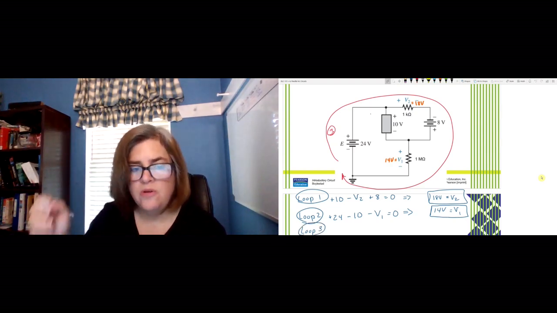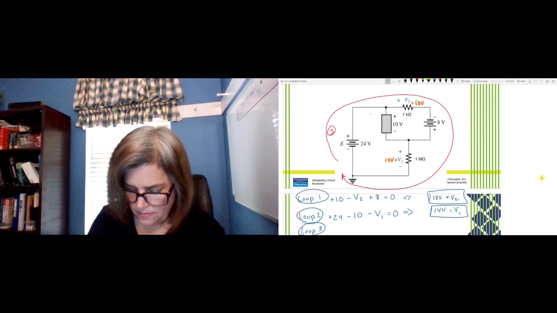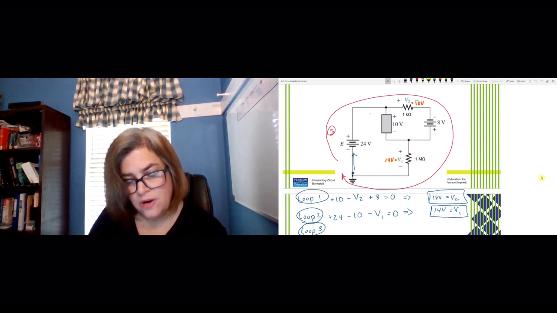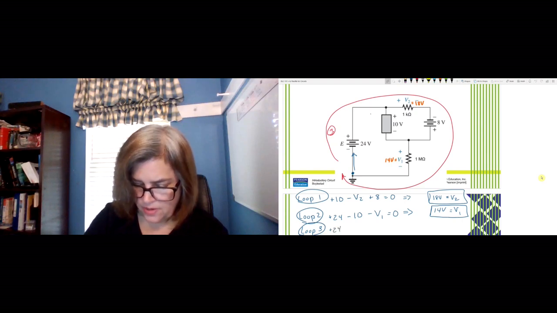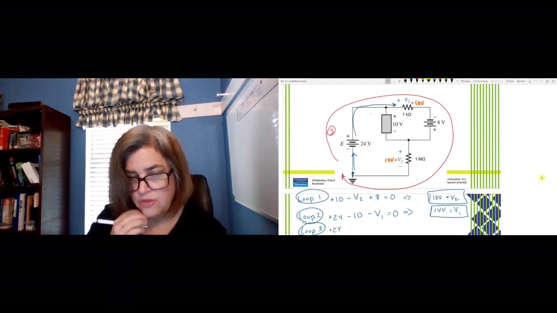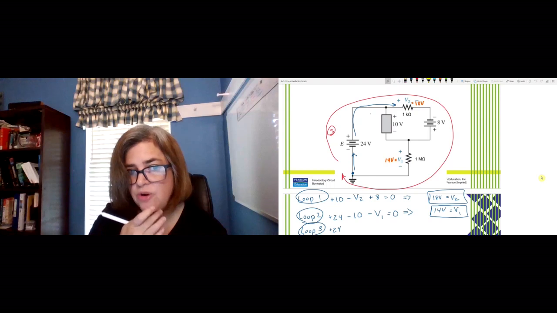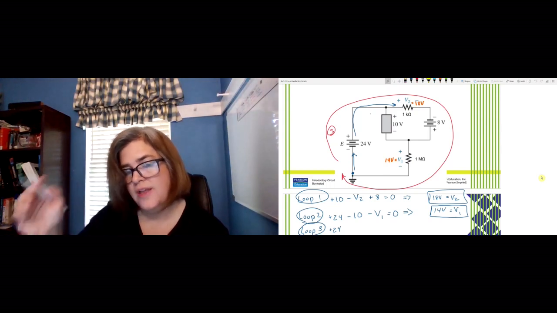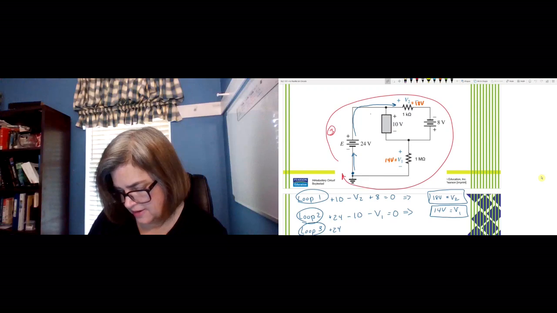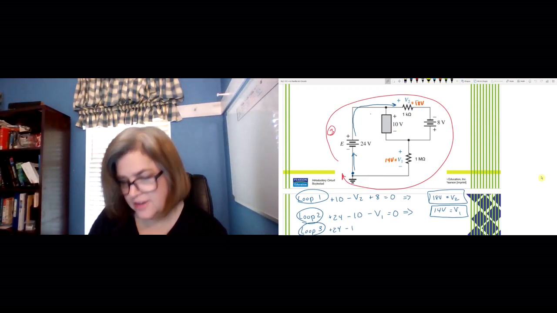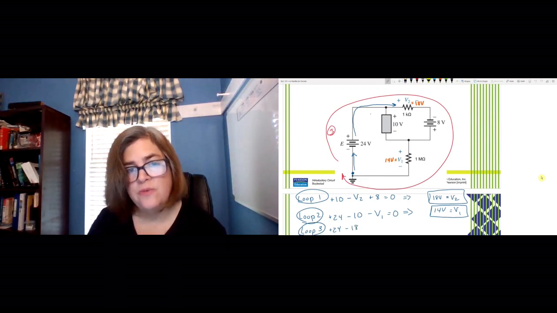Okay, loop 3 is going all the way around. So I'm going to start here. And when I encounter the 24, that's a rise, so that's plus 24. When I get up here, I'm going to the V2. I don't need to worry about that 10 volts anymore because I'm taking a different path. So I've got plus to minus, and I said that was 18. So I'm just going to go ahead and put in the 18 there and see if this works out.